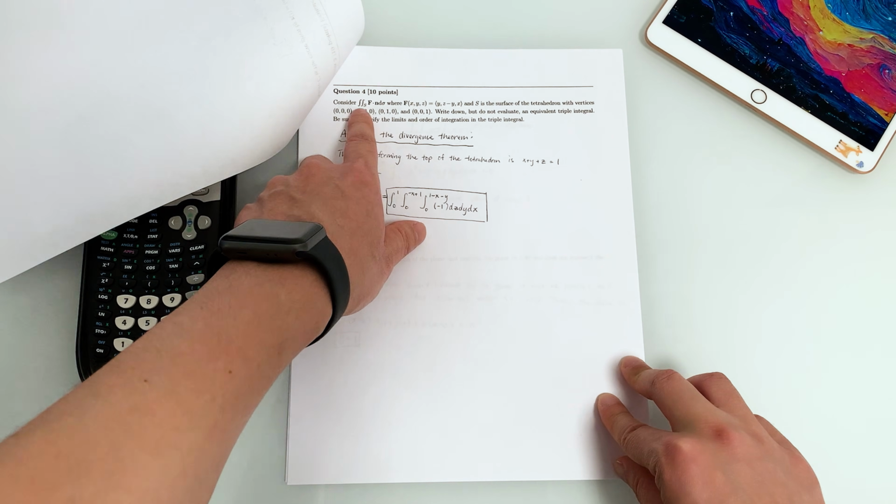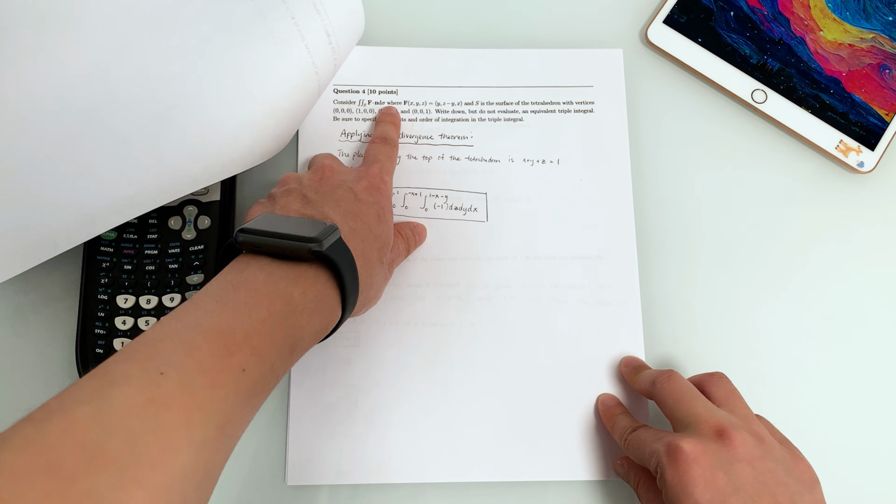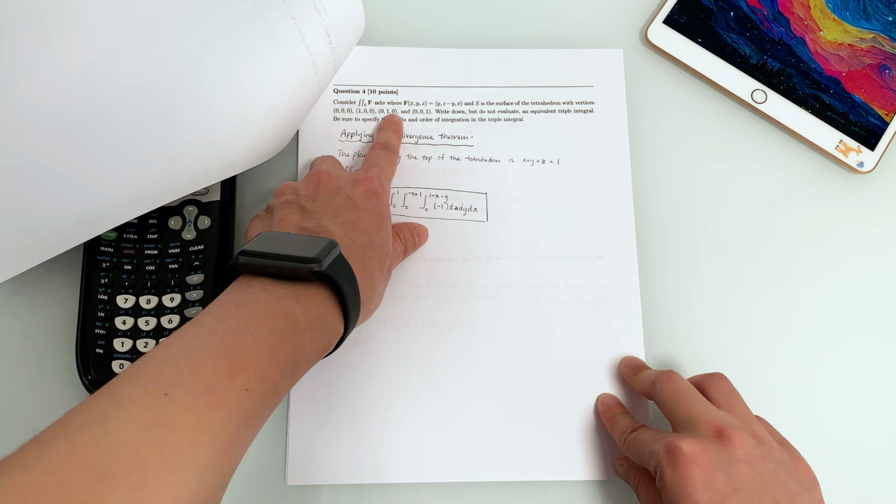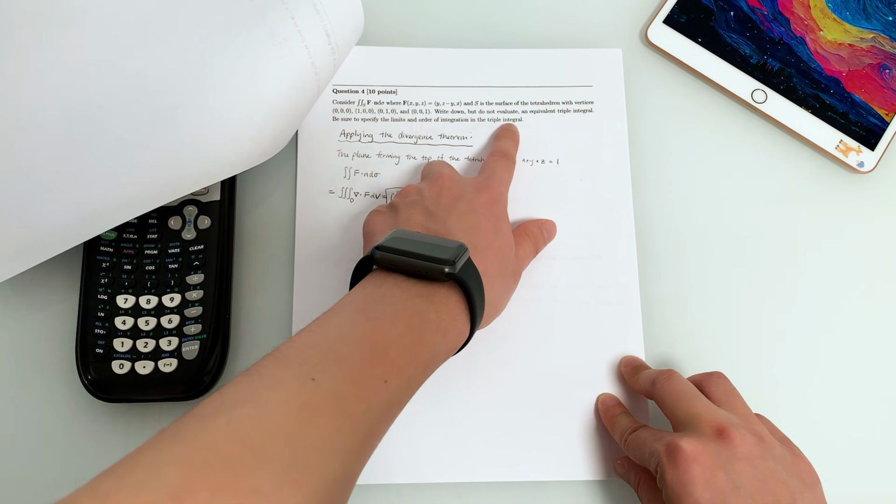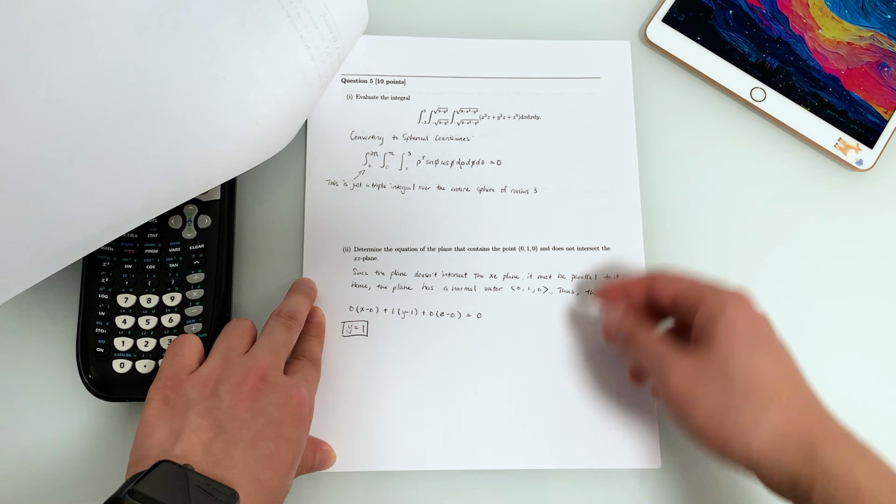Question 4 provides a double integral and vertices of a tetrahedron and asks us to come up with an equivalent triple integral. Sounds daunting, but this question is simply testing us on the divergence theorem to see if we know how to apply it. Moving on, question 5 is another 2-parter.